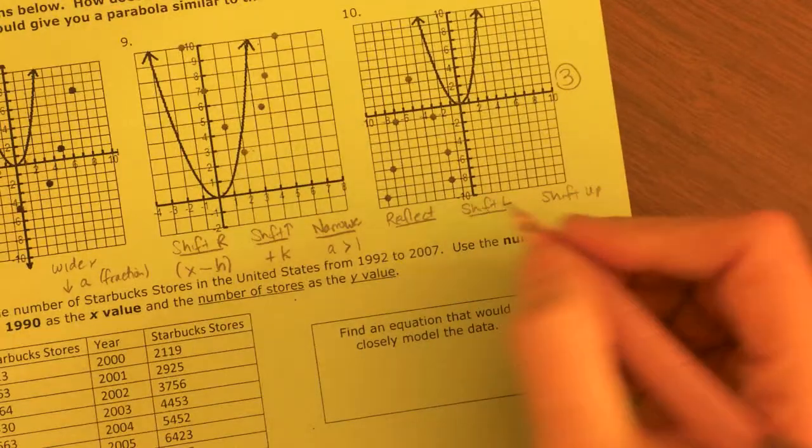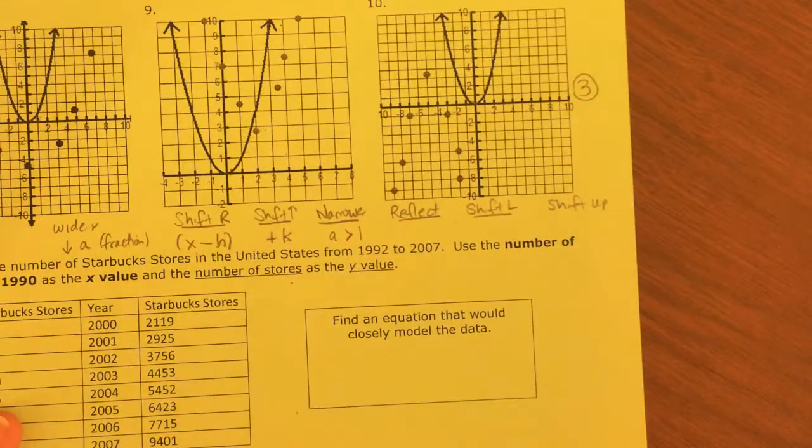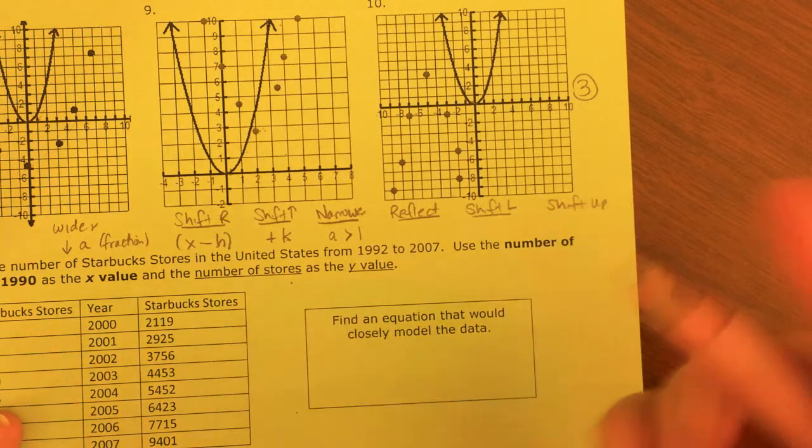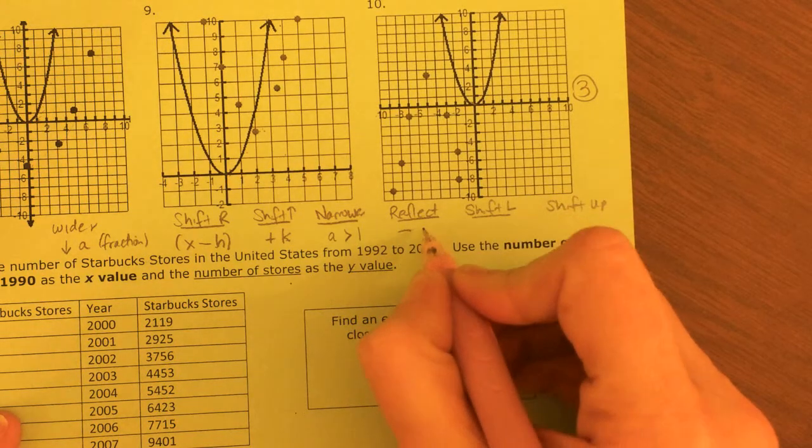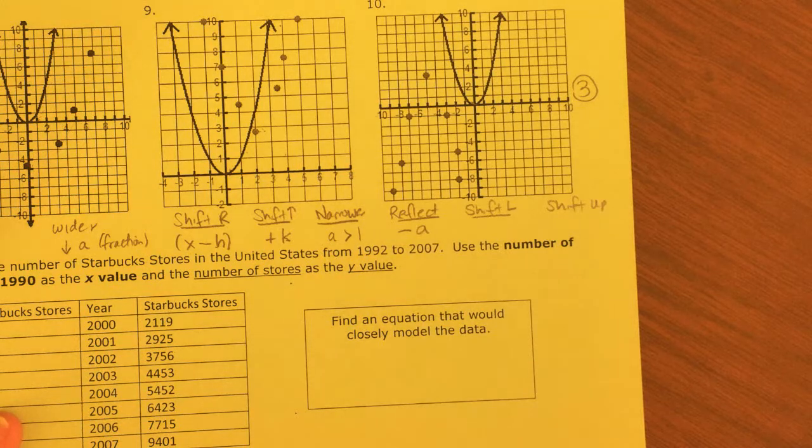Okay, so to reflect, what do I have to do? Take a moment and answer that question. Okay, to reflect, I have to flip the sign on my a value. Okay, if I want to shift left, take a moment and tell me what I have to do to h or k.